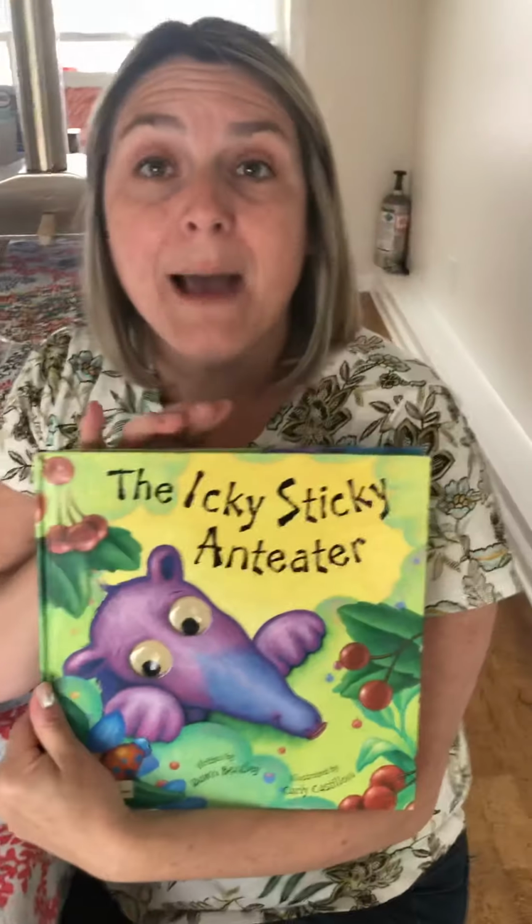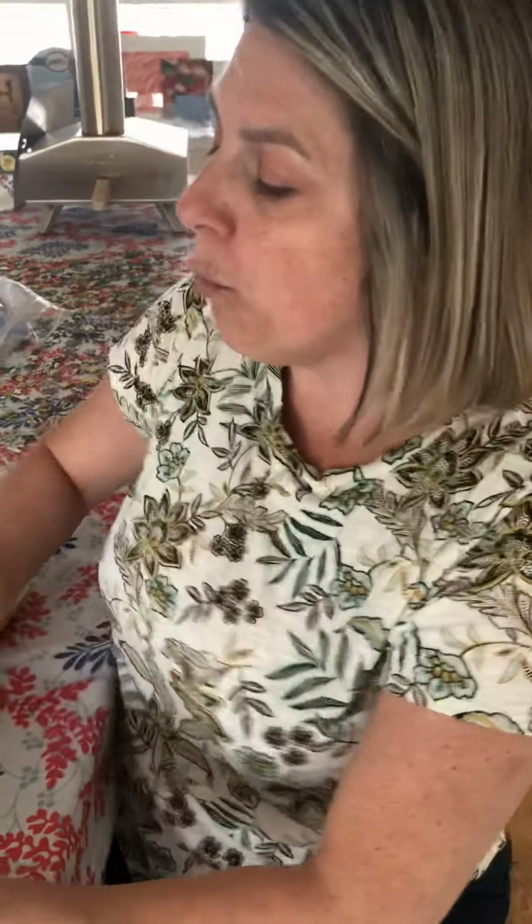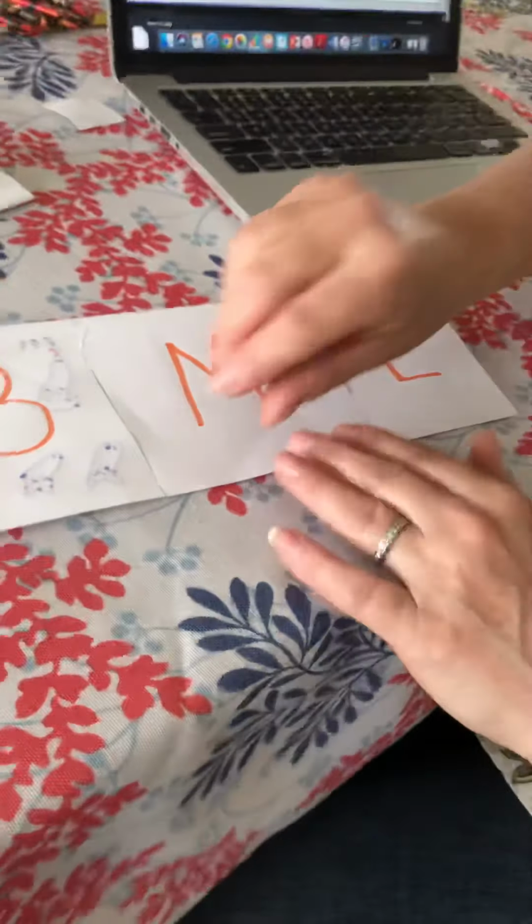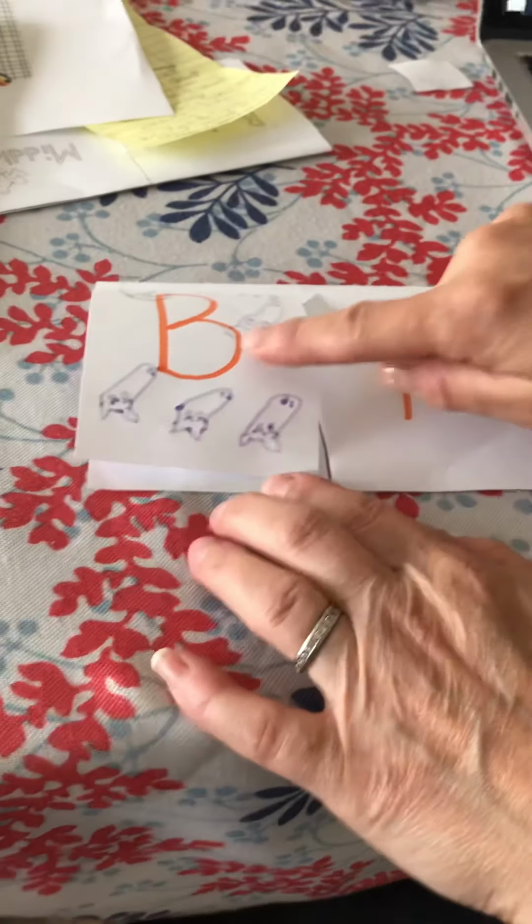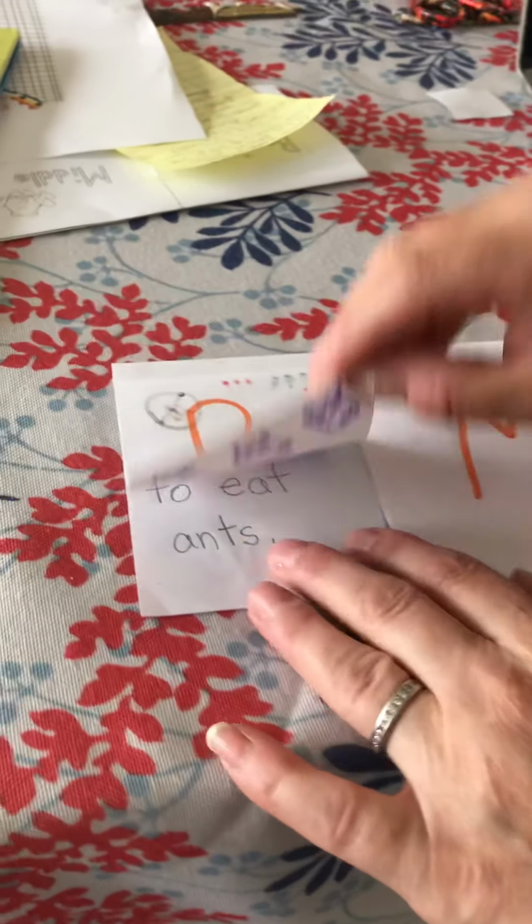So that is the very beginning events of what happened in my story. You are going to go listen to the first 2 pages of what happened in your story. Once you've done that, you're going to get your beginning, middle, and ending booklet out from yesterday. You're going to flip up the B section for beginning. At the top, you're going to draw a little picture of what happened in those first 2 pages in the beginning of the story.